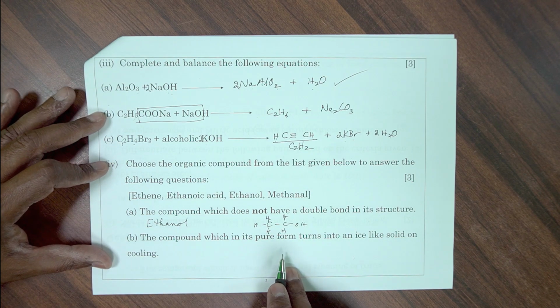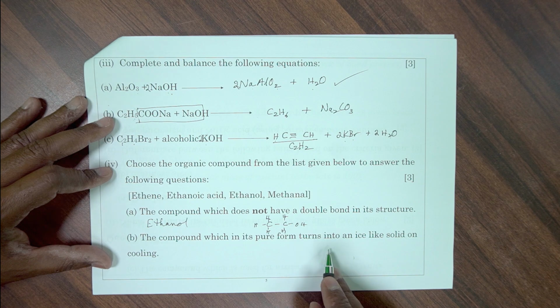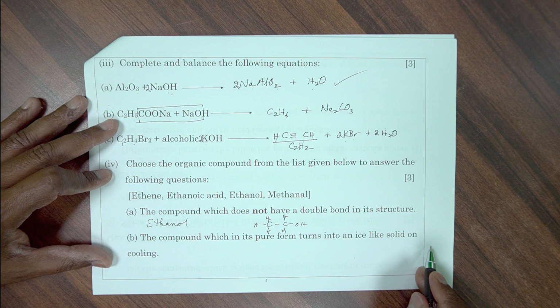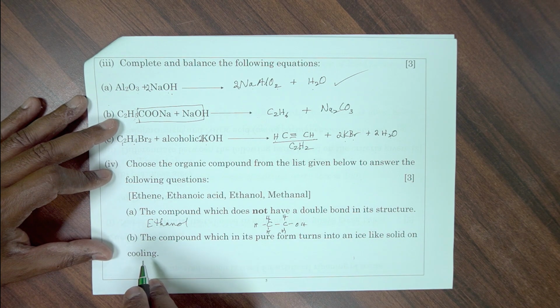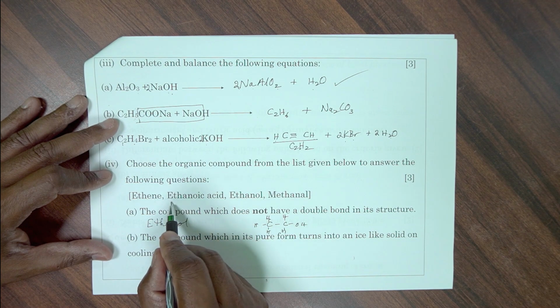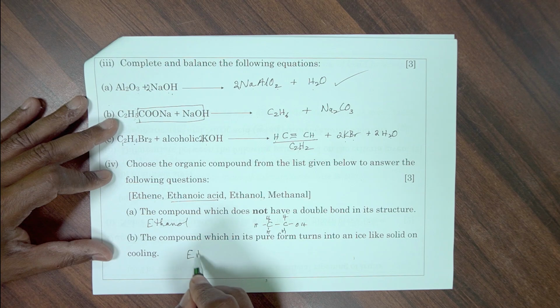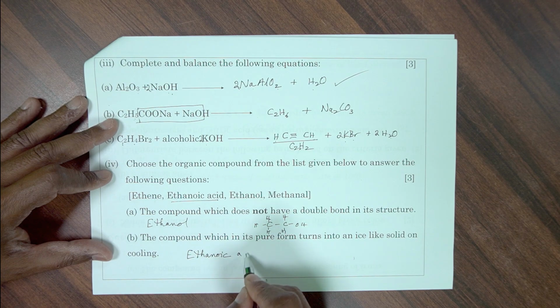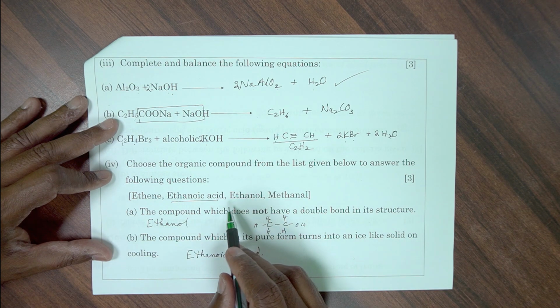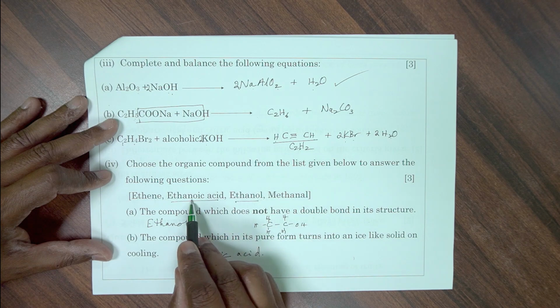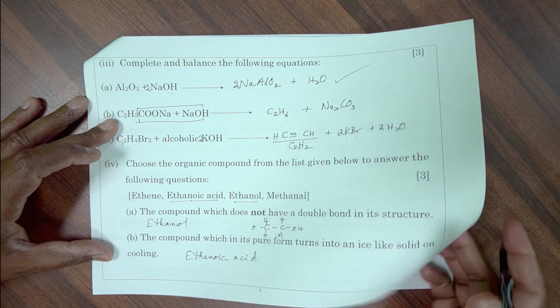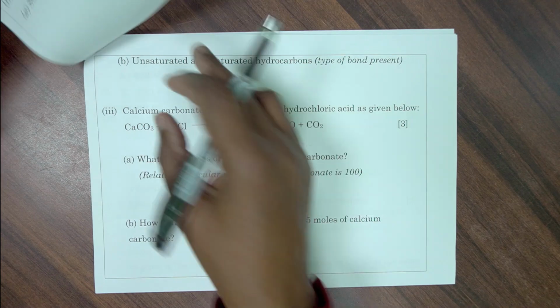The compound which in its pure form turns into an ice-like solid on cooling. Glacial acetic acid, you are familiar with. Acetic acid is ethanoic acid. So on cooling, it changes to ice-like crystals. Ethanoic acid is the answer, right? We still have some left, ethanol is used. These 2 are still there. So let's see what's the next question.